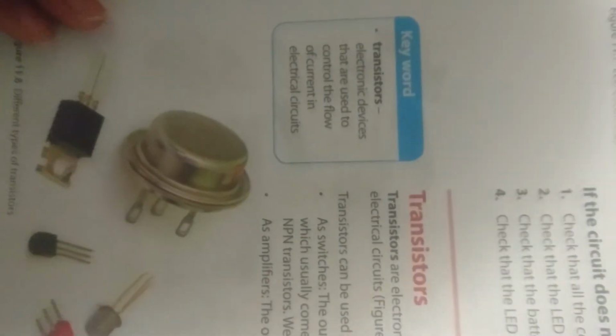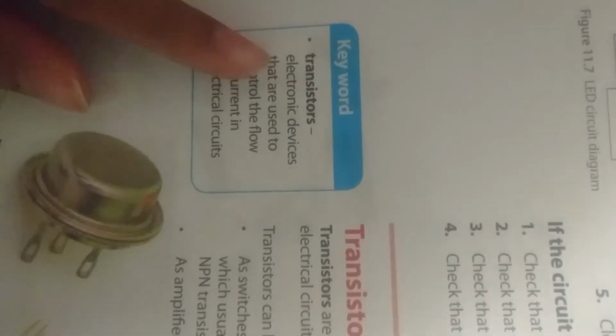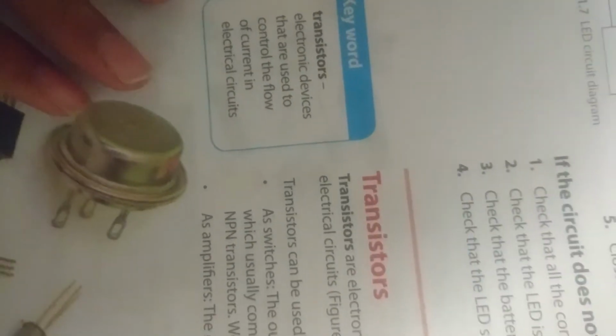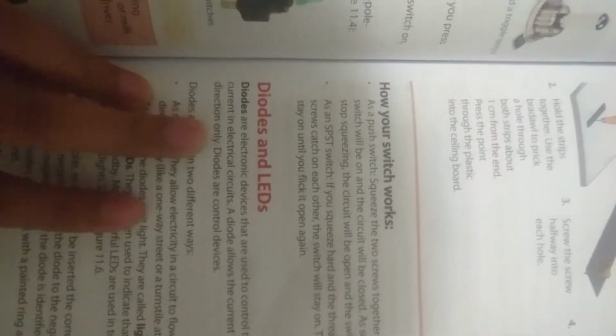Friends, so today we are doing transistors. Transistors are electronic devices that are used to control the flow of current in electric circuits. Right, if you remember from yesterday's lesson, that is quite similar to the function of diodes.